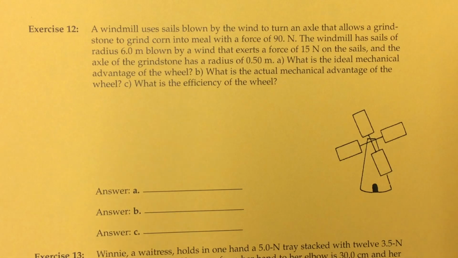Welcome back, everybody. We are looking at machines and efficiency. So let me go over a review of mechanical advantage as we talked about in machines, and then teach the very easy concept of efficiency. So let's look at mechanical advantage.